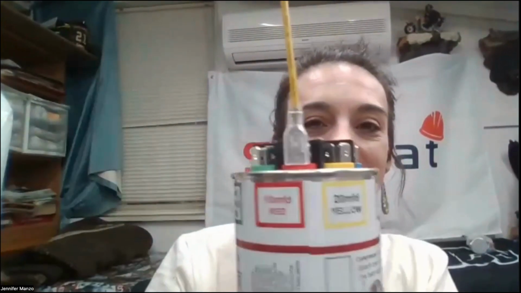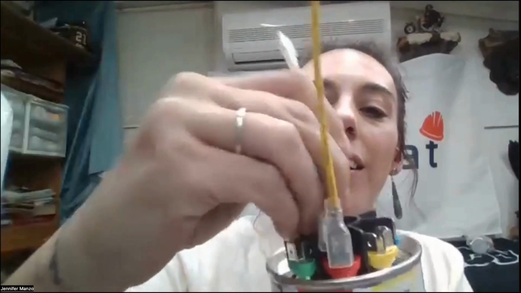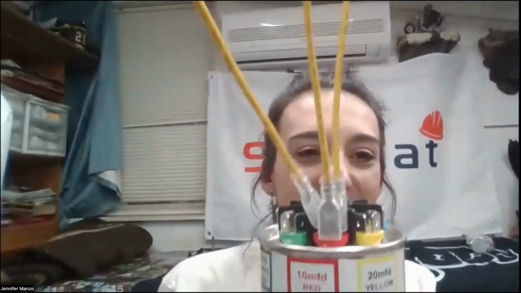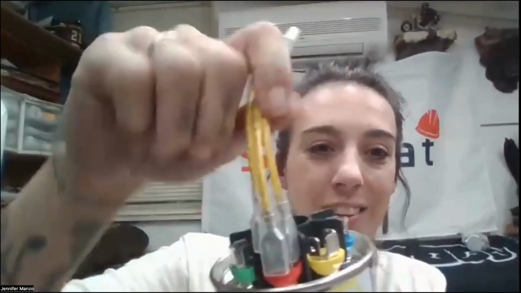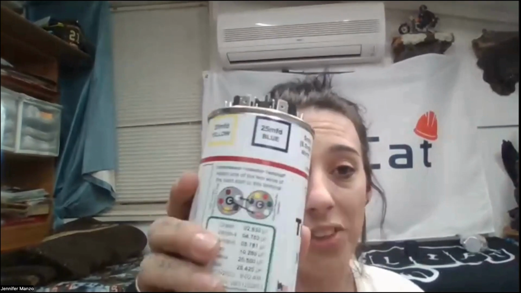Exactly. If I'm wiring my 10 microfarad, one wire is going to go here, then my common will go here, and then I've got CSR, like that. It doesn't actually look that ridiculous. You put a zip tie on there and it looks super nice. These come with wire extenders just because, if you need them, they want to give them to you. So this is not a standard capacitor. This is a Turbo 200.